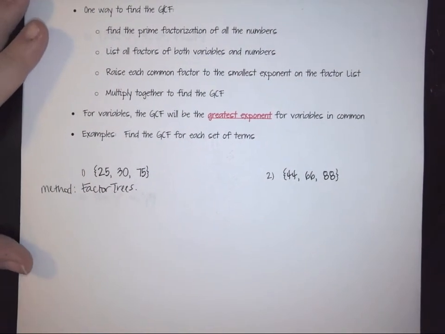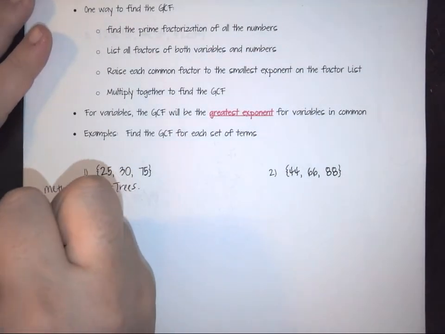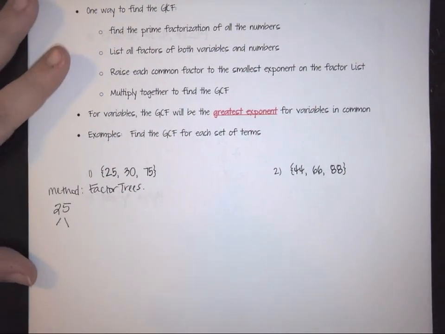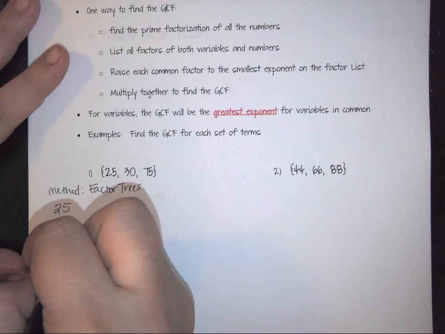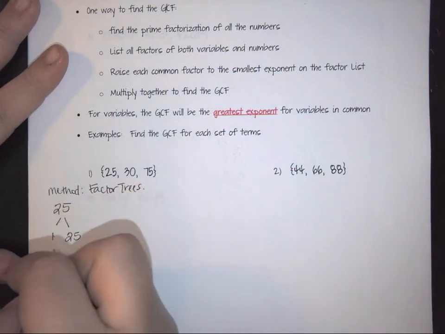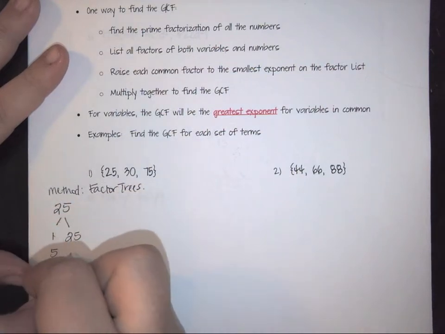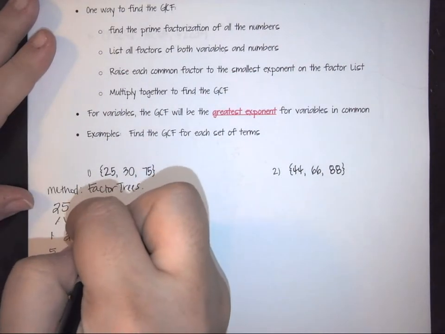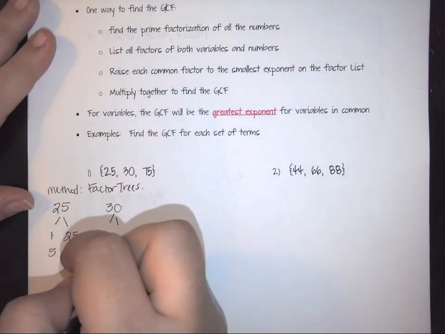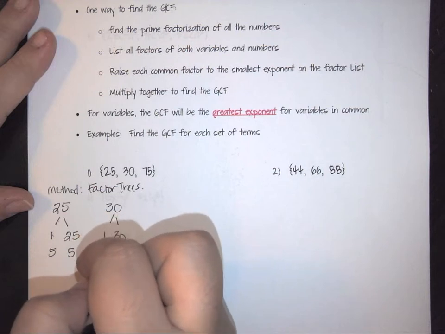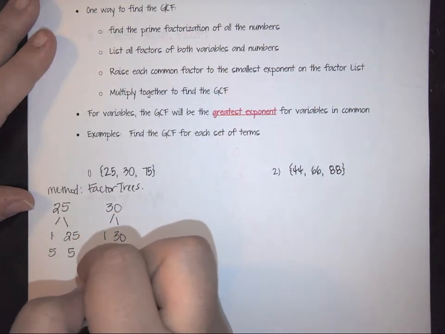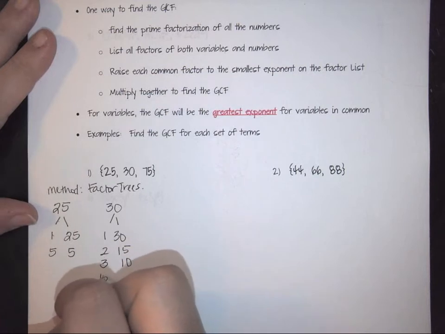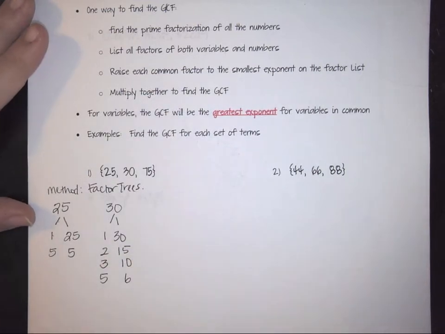Well, you're going to take each number individually, so we can start with 25, and you're going to list out the factors of 25. So we have 1 and 25, and then we have 5 and 5. We also have 30, so here we would have 1 and 30, 2 and 15, 3 and 10, 5 and 6.